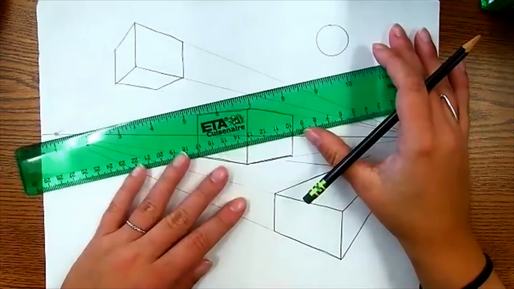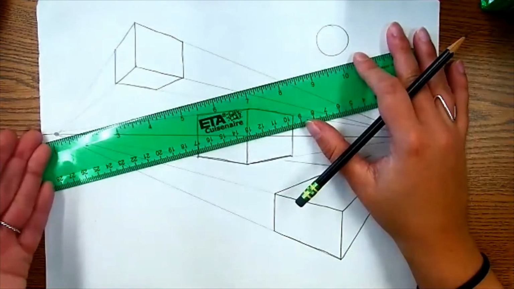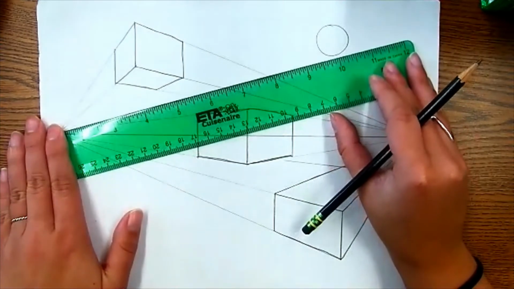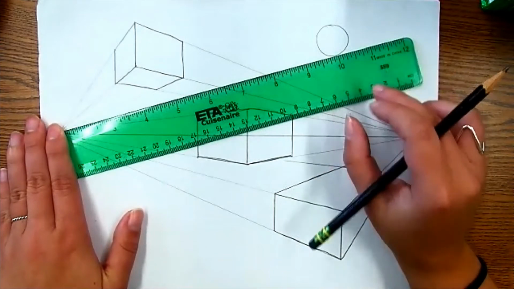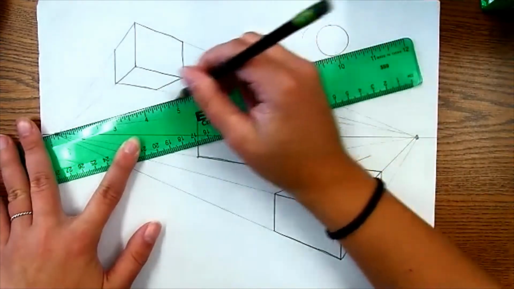So with my ruler, I'm going to create my orthogonal lines. Those are the lines that connect from my object to the vanishing point. I'm going to line up with my vanishing point, and then I'm going to bring my ruler up to the edge of my circle, right until the point that it touches it. And that is where I'm going to draw my line.